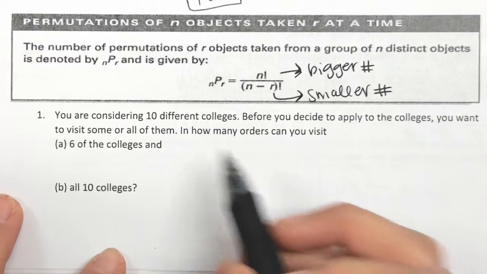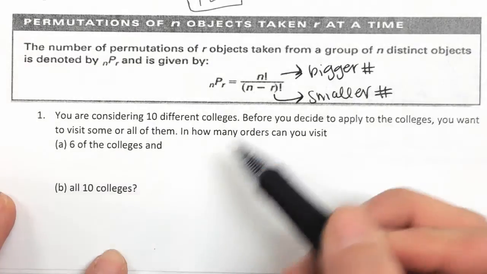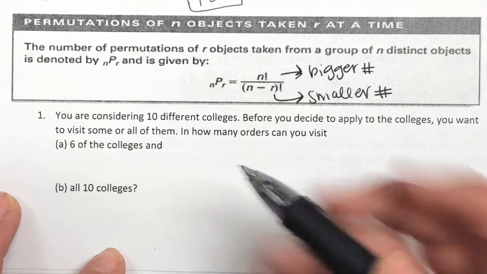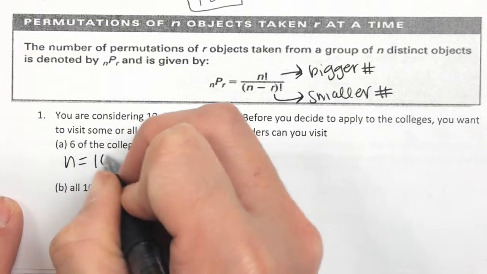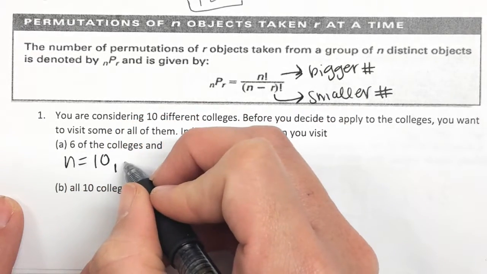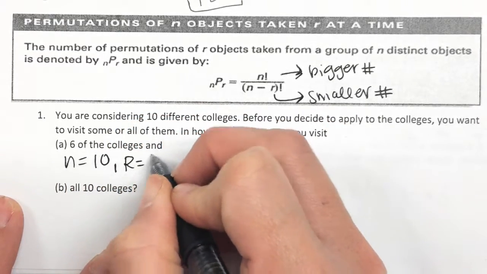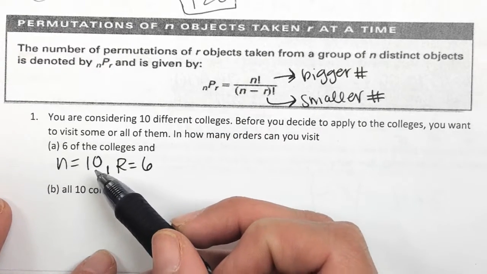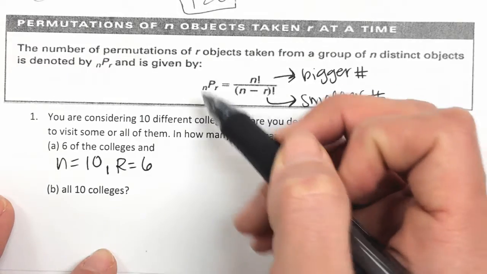Okay, so what would be the N and R in part A? 10 would be our what? N. Good. So write N equals 10. What would be our R? 6. Good. Because we're visiting 6 out of 10 colleges. Now we're going to go ahead and plug it in this formula.